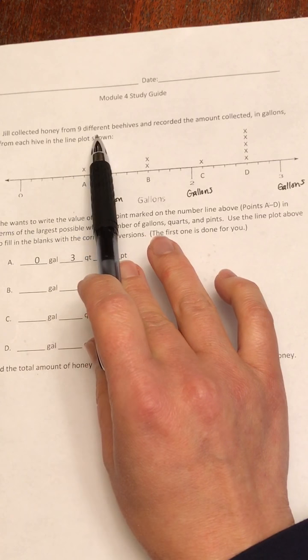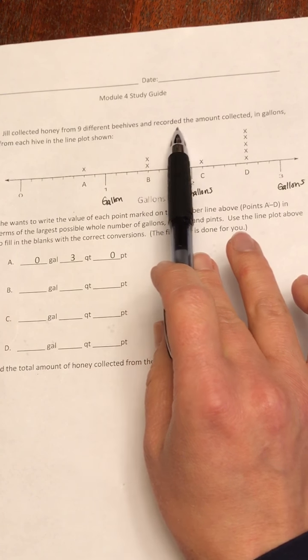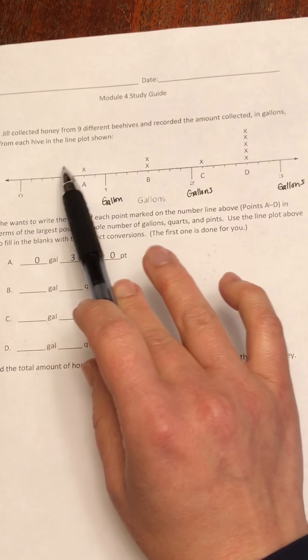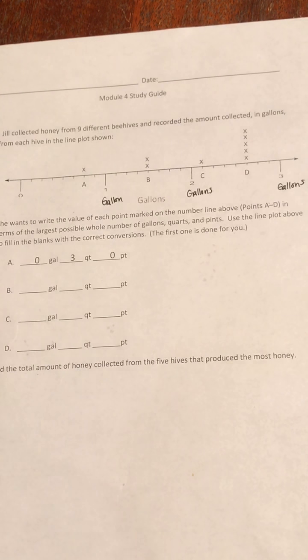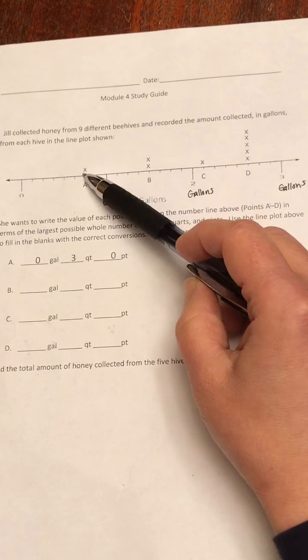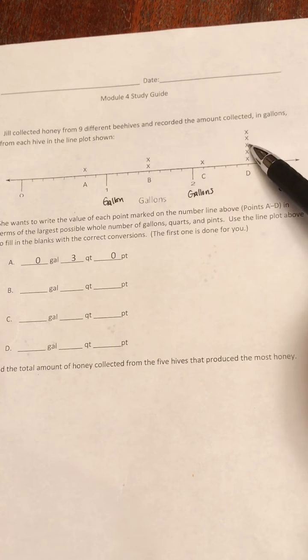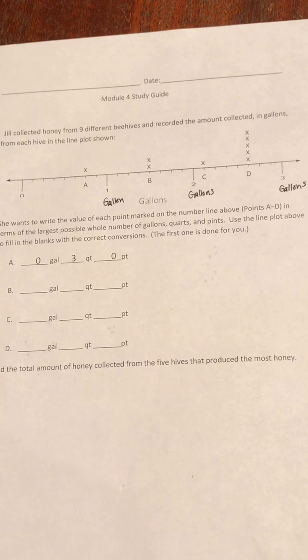Jill collected honey from 9 different beehives and recorded the amount collected in gallons from each hive on the line plot shown. So she had 9 different beehives. If I look, I have 1, 2, 3, 4, 5, 6, 7, 8, 9. The X's are the different beehives. So this is how much she got from each of those beehives.